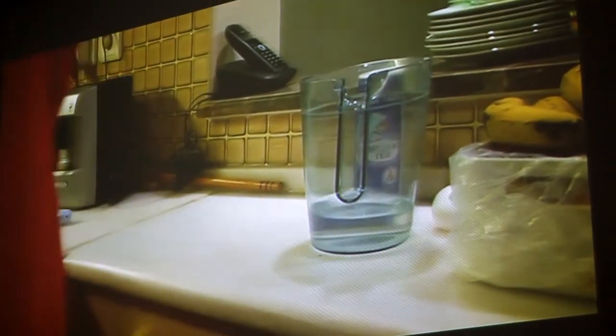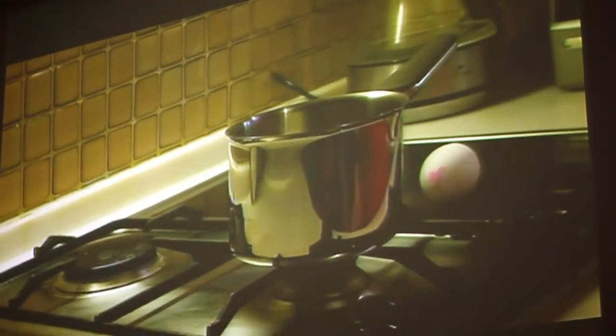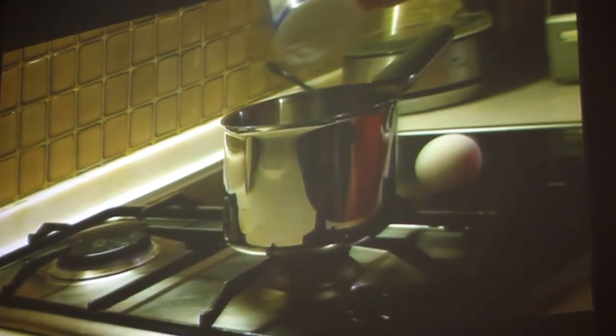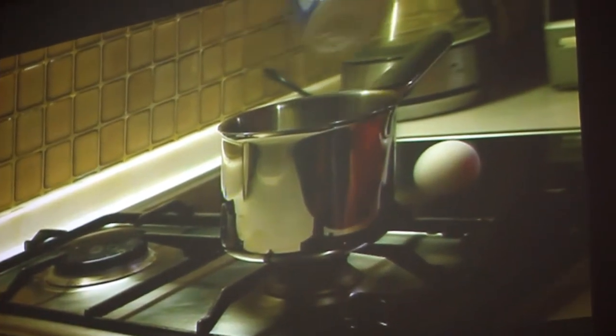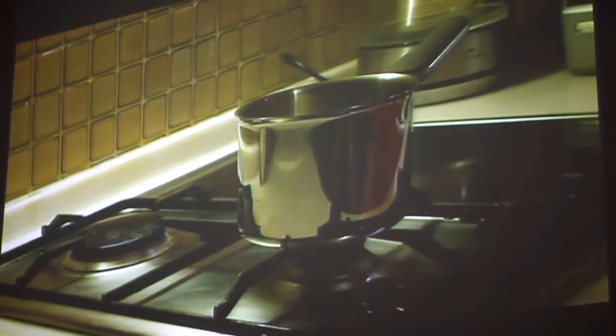Eggs trying to run away. Actually took salt. By us. Do you boil eggs in salt?